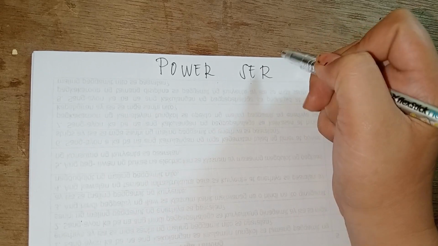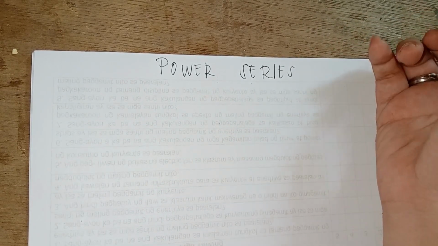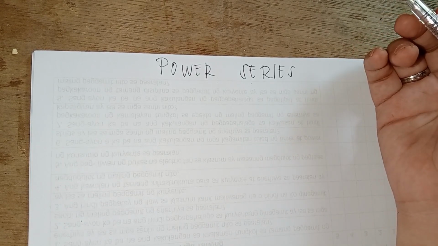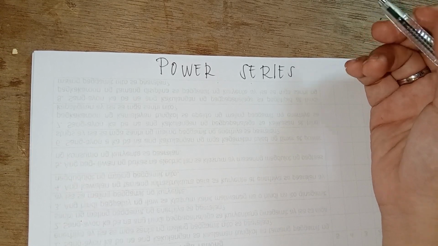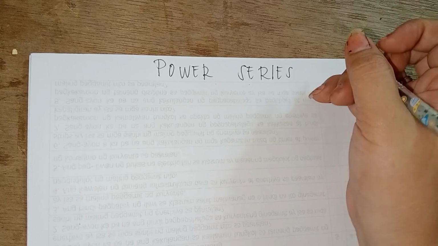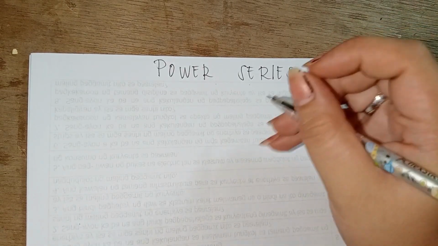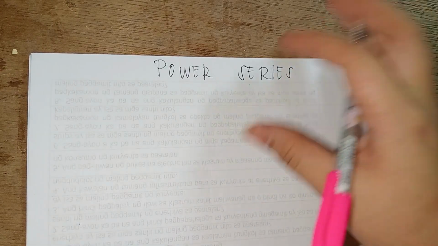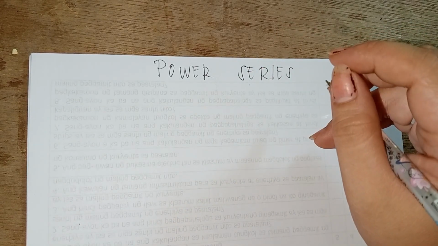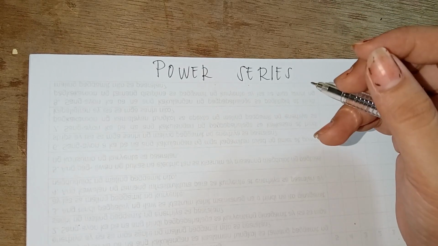We will define first what the power series is. A power series is a special type of infinite series representing a mathematical function in the form of an infinite series that either converges or diverges. There are two types of tests for power series. The first is the interval of convergence, the set of all values of x for which the power series converges. Next is the radius of convergence, where we look for the largest distance from the center of the series in which the series converges.